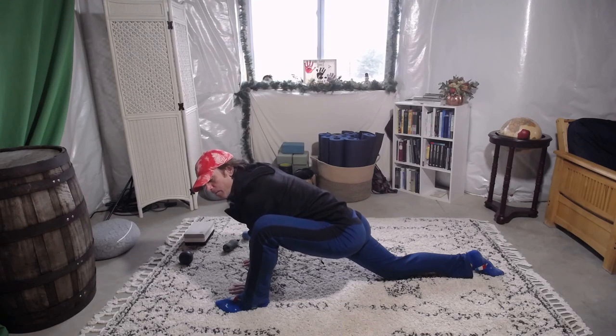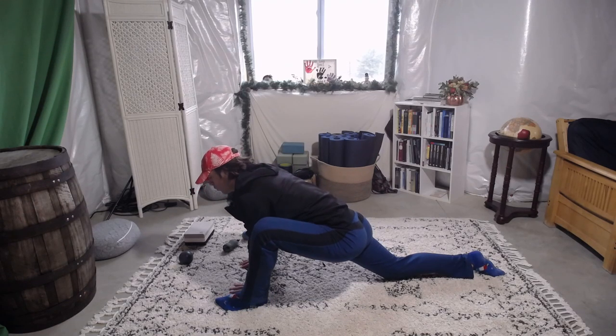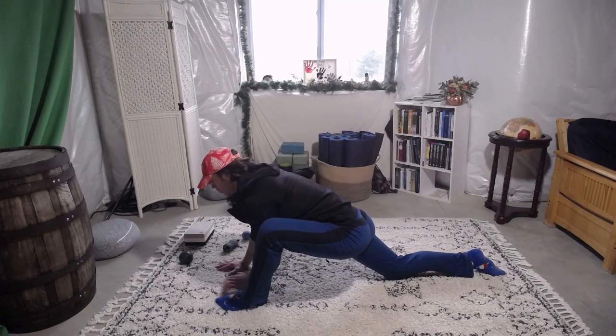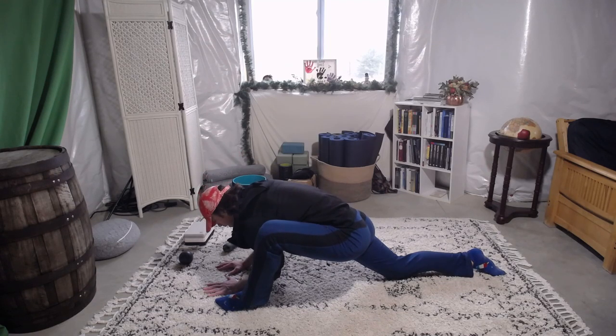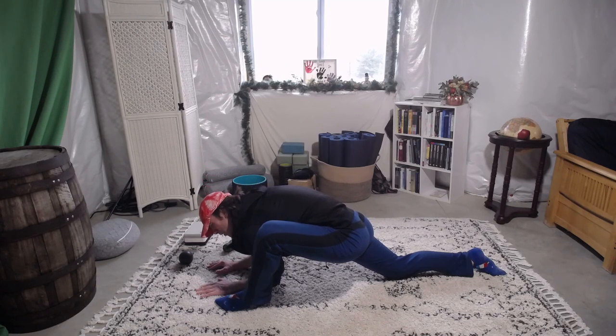We're going to do the same thing with the second side, so we just step the left leg there, and we just start to make our way down nice and easy here, lowering down to the wrists or the forearms if we can. And just notice the difference between one side versus the next.